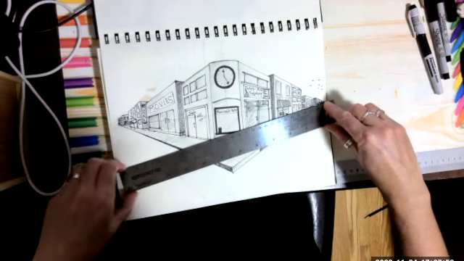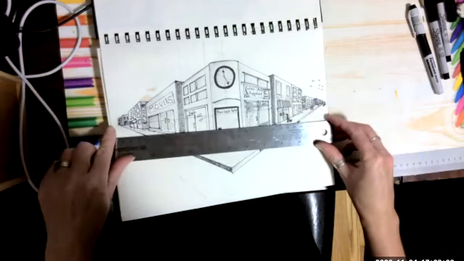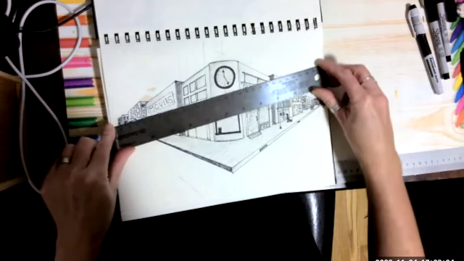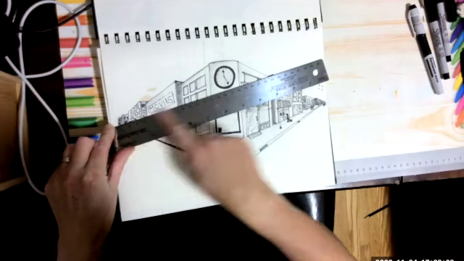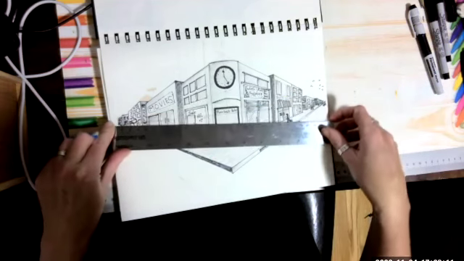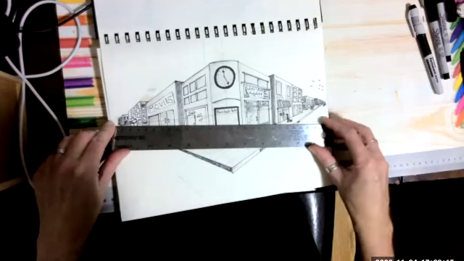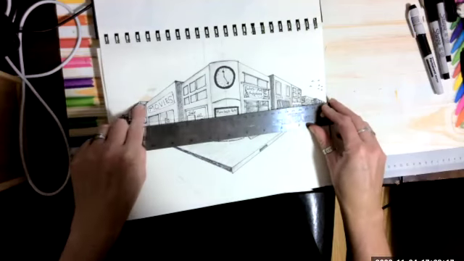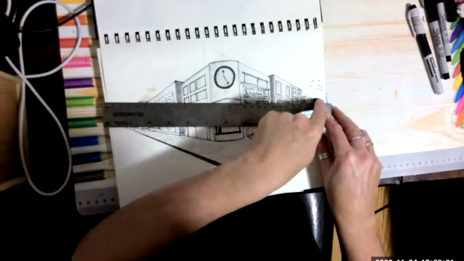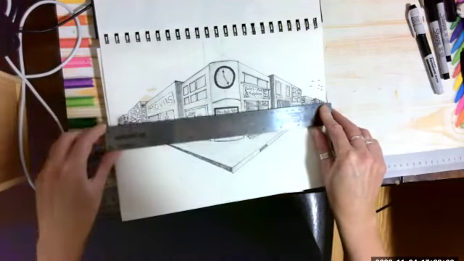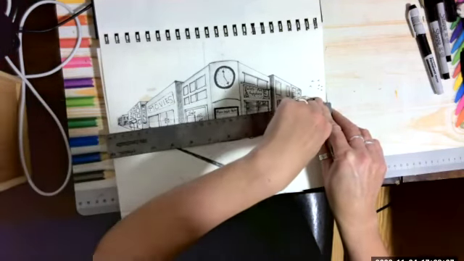If I put my ruler at my vanishing point here, you see how the side lines up with that vanishing point, and this side lines up with this vanishing point. Whereas the side of this building lines up with this vanishing point, and the side of this building lines up with this vanishing point.